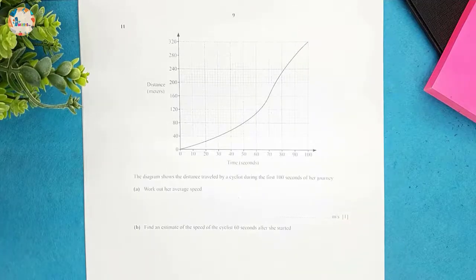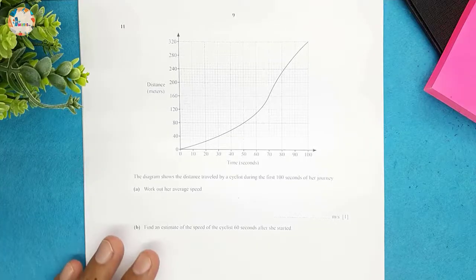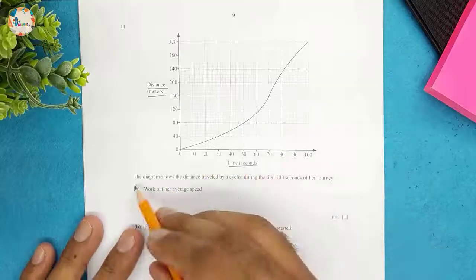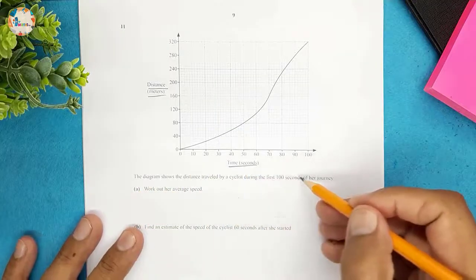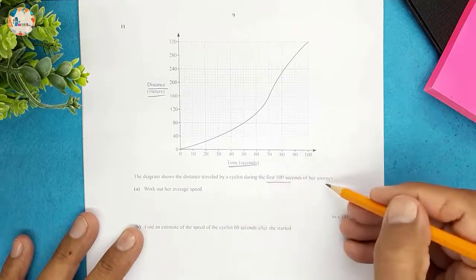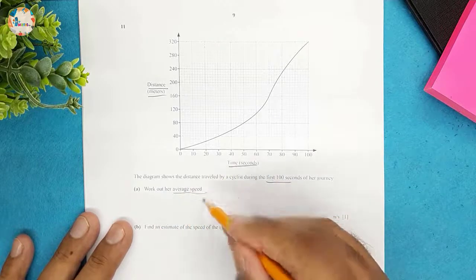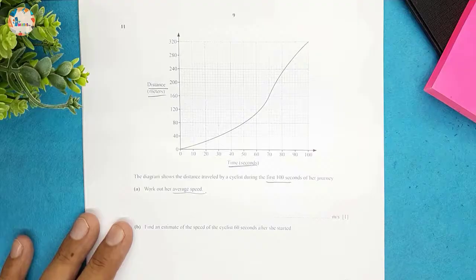Now question number 11. This is a distance time graph. The diagram shows the distance traveled by a cyclist during the first 100 seconds of her journey. Work out her average speed. So average speed we have to calculate.